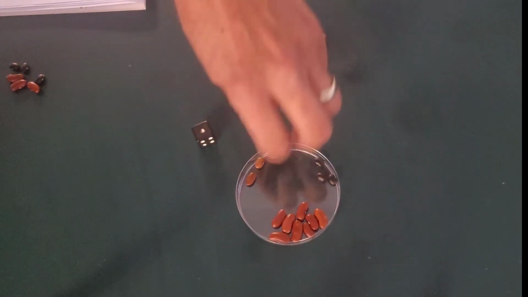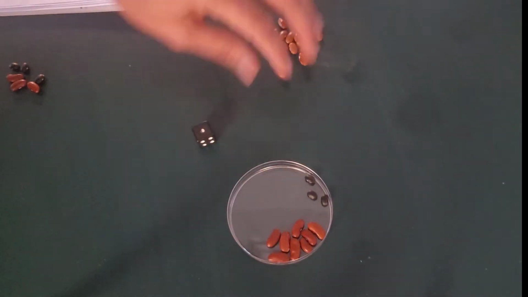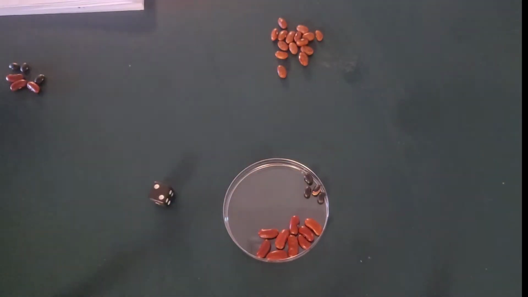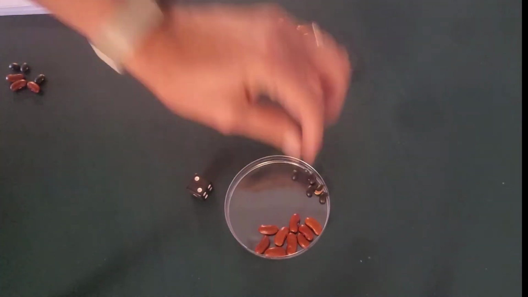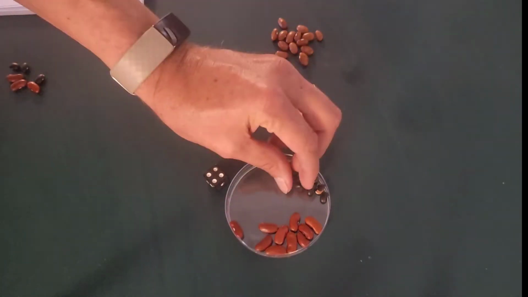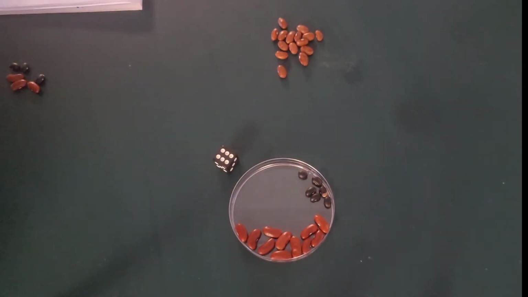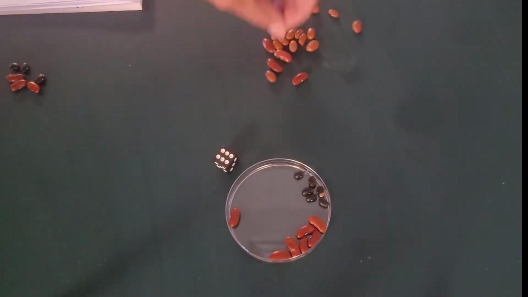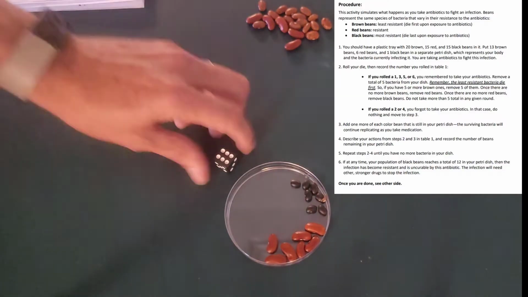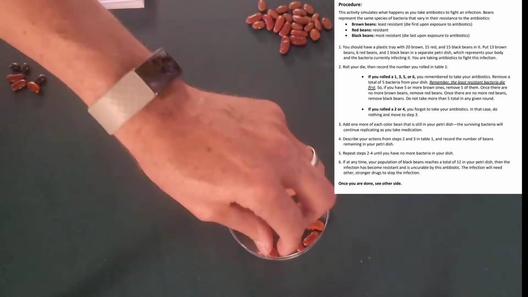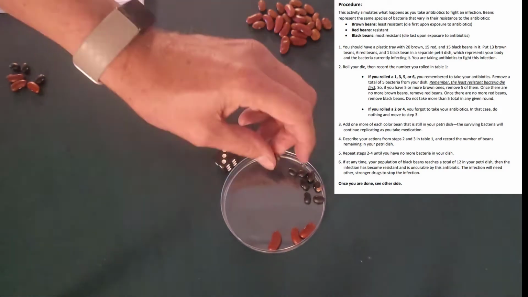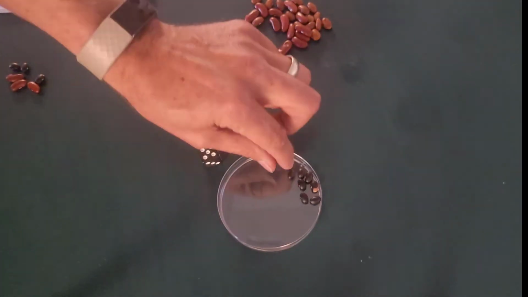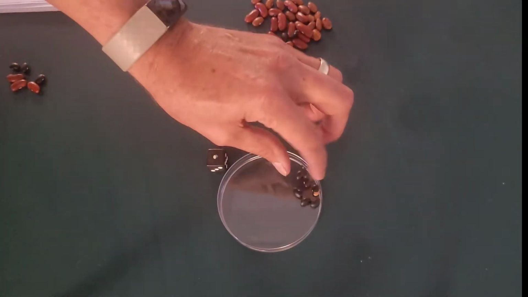I'm going to speed this up, and you can record your data or review your data because it's basically the same process as you go. And we're going to keep doing this until we either get rid of all the bacteria in our dish or the black bean population reaches 12, at which point the infection becomes out of control and is no longer treatable with this antibiotic.